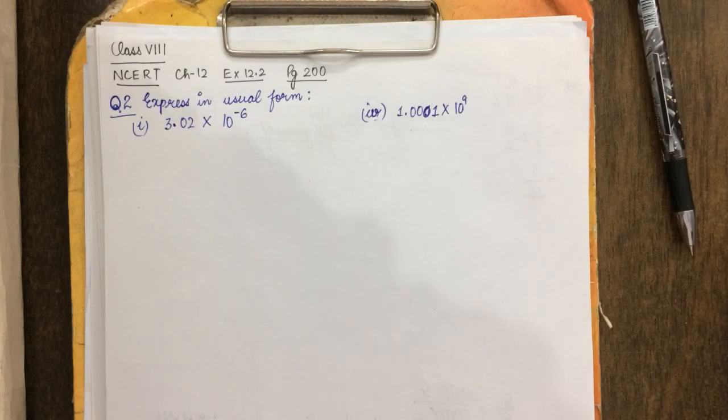Question number 2 is express the following numbers in the usual form. So usual form is the form in which a number which is very large or very small is written normally without the use of exponents. And we have already learned how those numbers can be converted into standard form with the help of exponents. Now we will be doing the exact opposite. We've been given some numbers which have been expressed in standard form and we will be converting them back to their normal form. That normal form is called the usual form.